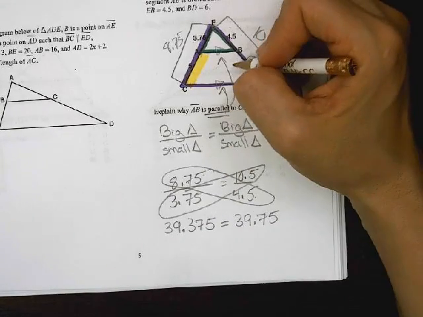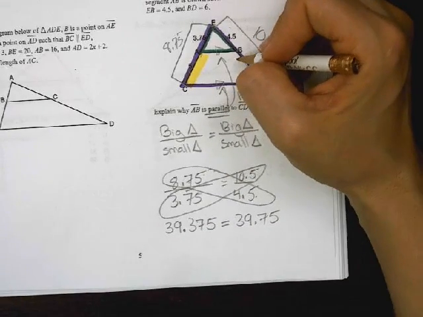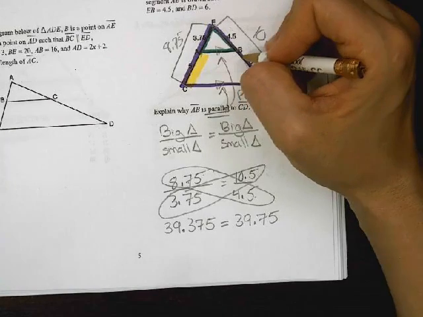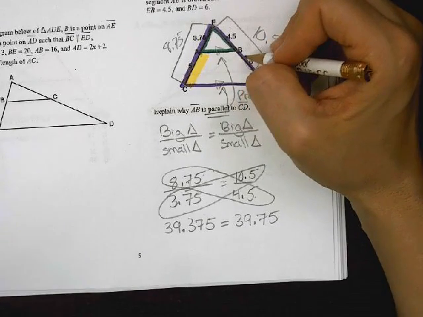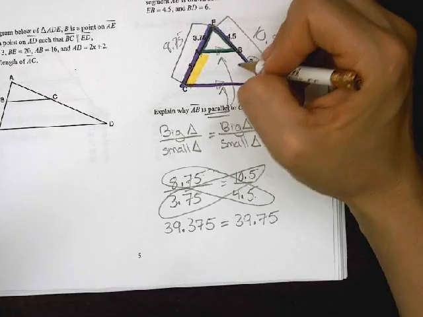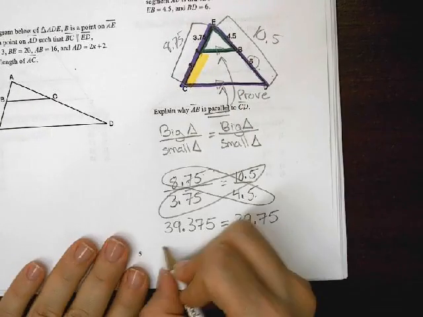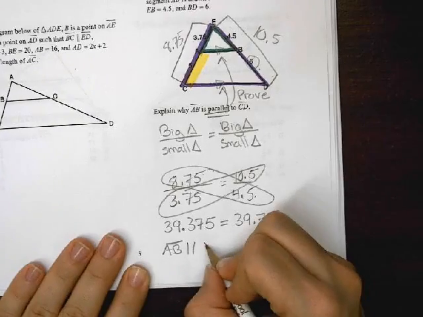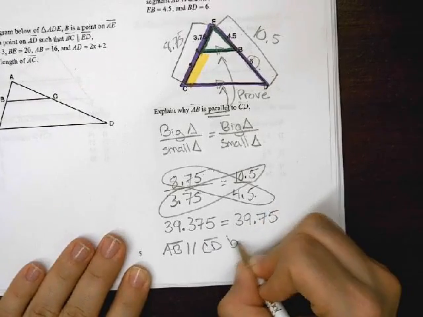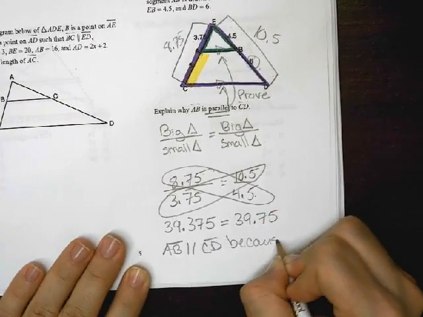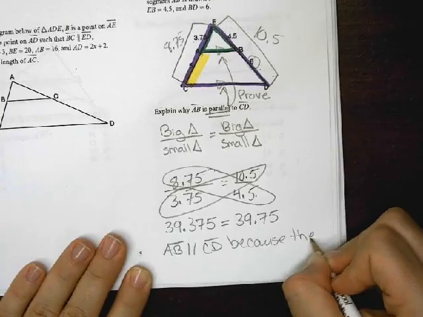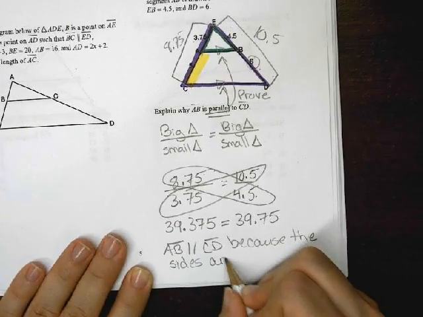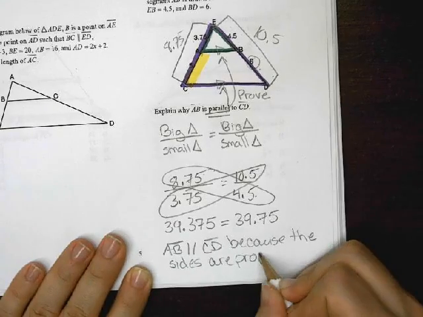Now, this proves it because this is considered, Damien, as the side splitter theorem. If the sides are proportional, then these pieces must be parallel. So, AB is parallel to CD because the sides are proportional.